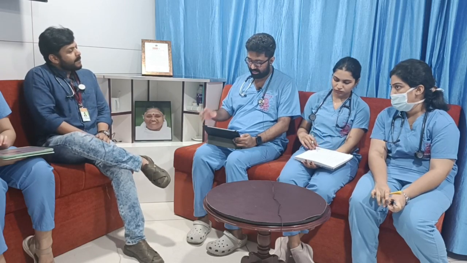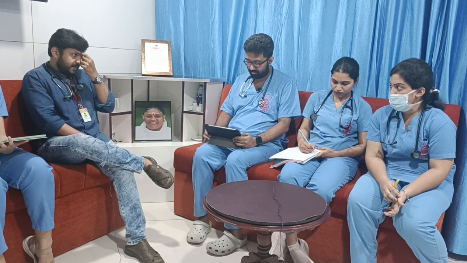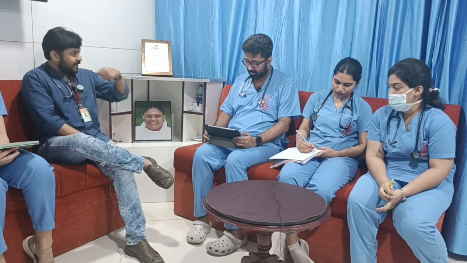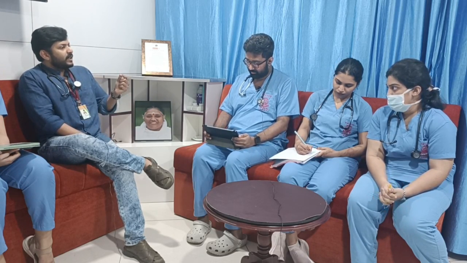Now next is to determine the core body temperature. The areas mainly used to measure core body temperature are the esophageal, rectal, or bladder temperature, which are used to diagnose systemic hypothermia, or we can use the tympanic ear temperature. We should use a low reading thermometer, not the usual thermometer that we use in the axilla or in the mouth. This is a low reading thermometer.